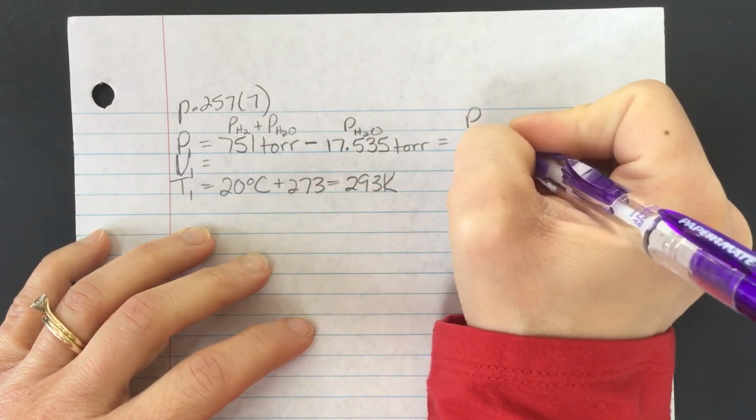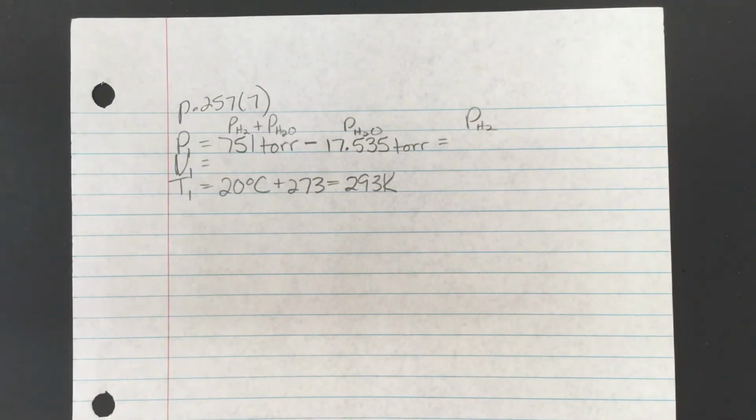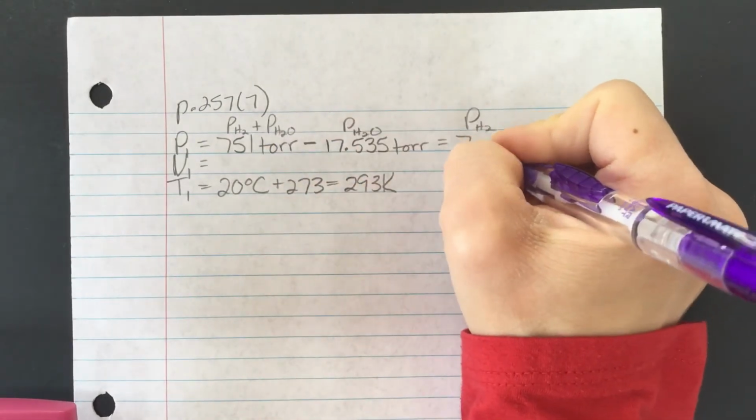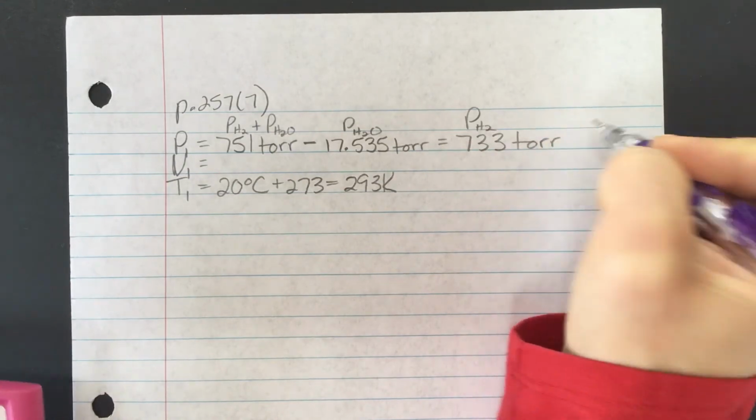So the partial pressure of my hydrogen is subtracting those two. Let me make sure my answer that I did write down was correct here. Yes, I just copied that wrong. So 733 torr.